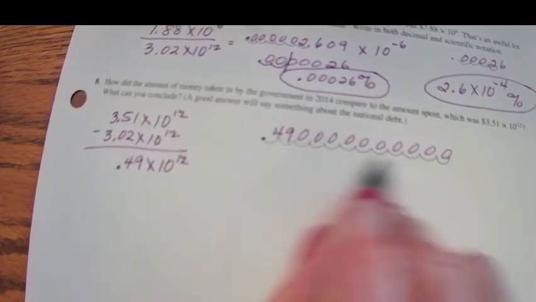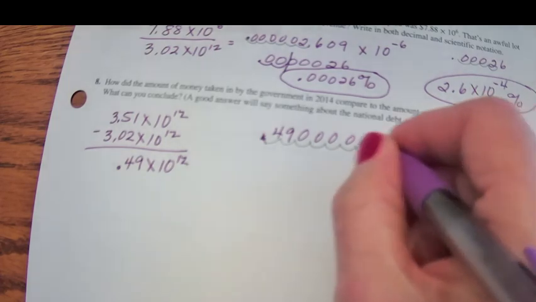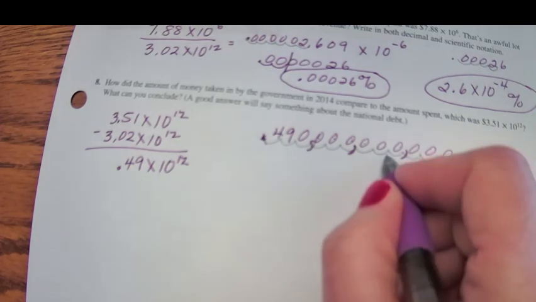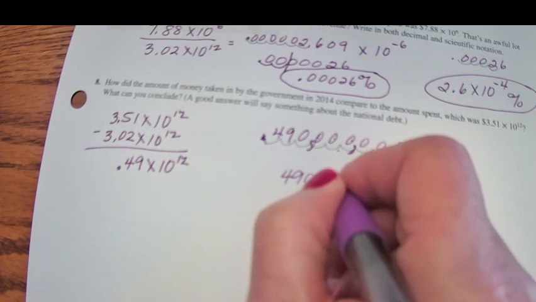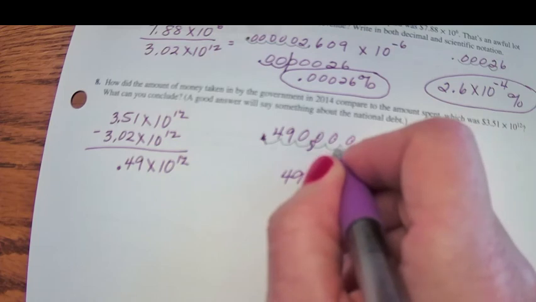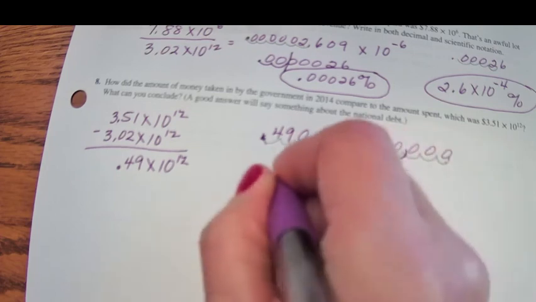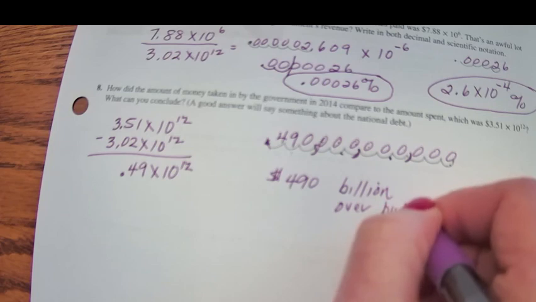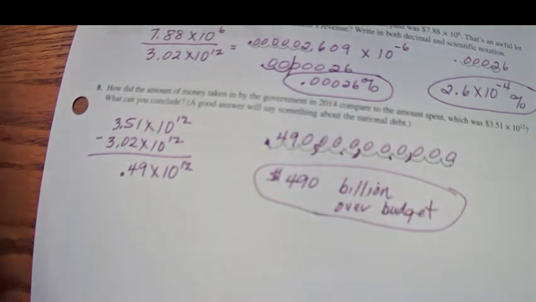Okay, so we overspent by this amount of money. Let's go ahead and put the commas in. This is thousands, millions, billions. $490 billion over budget, or I should say over the amount of money we brought in, which is a lot of money overspending.